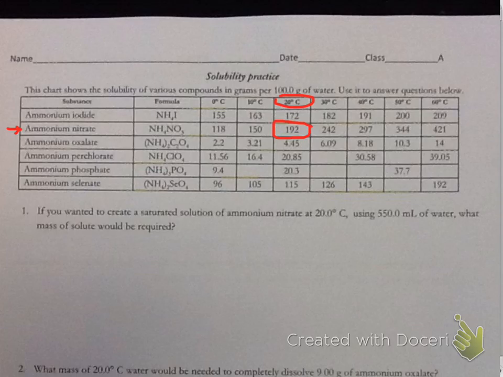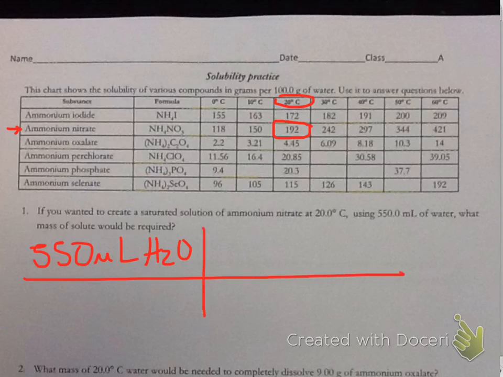Okay, that's a sidebar. So we're going to use 550 milliliters of water. What mass of solute do we need? Well, we can do this as a factor label. So what's our given here? 550 milliliters of water. So 550 milliliters of good old H2O. And it's helpful because it helps you to remember that this is a special case for water. It's helpful to say, okay, well, 1 milliliter of water is the same as 1 gram of water.